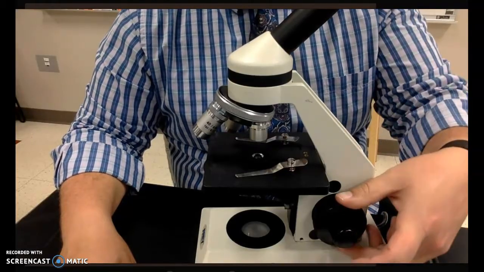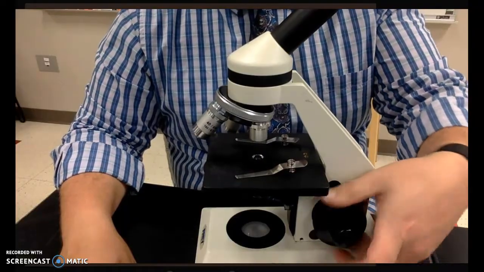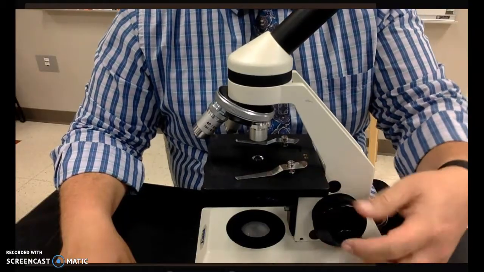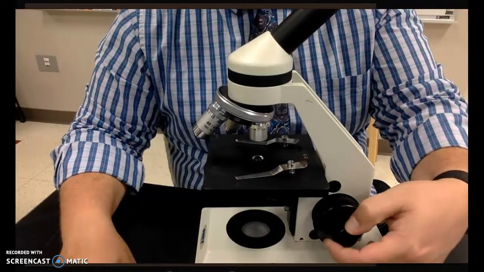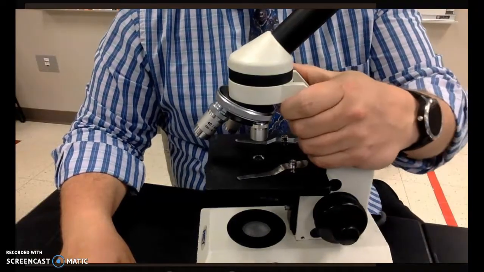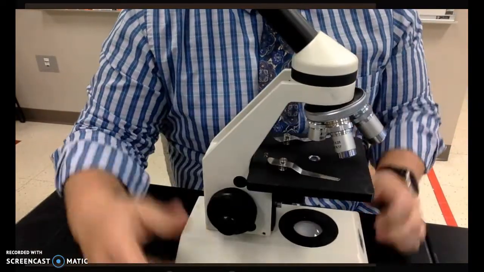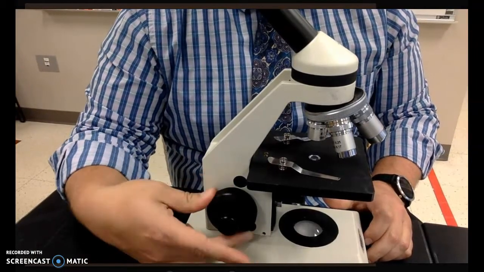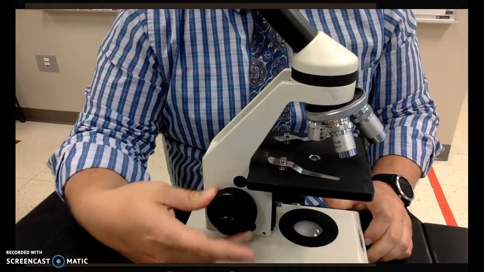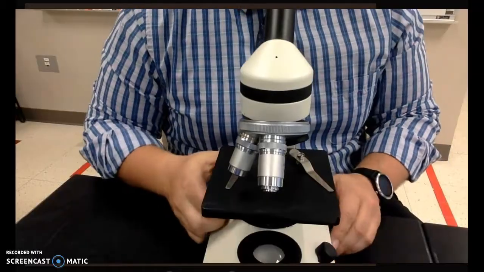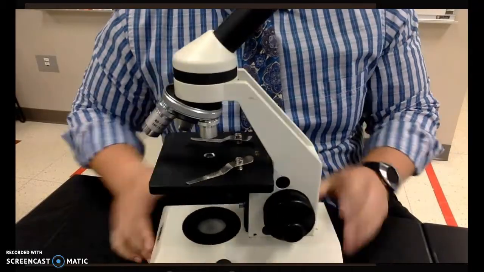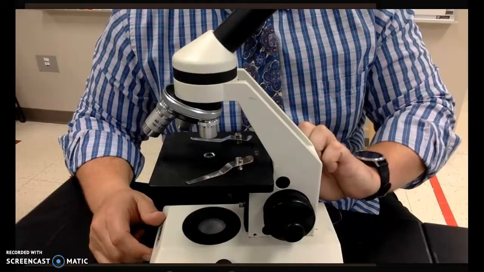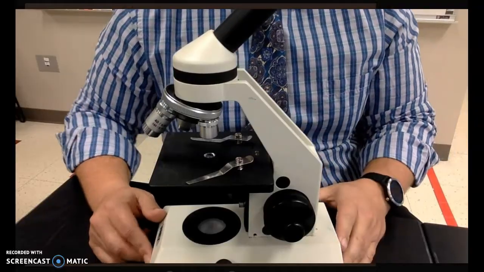The larger knob is known as the coarse focus knob. The smaller knob is known as the fine focus knob. These knobs can be found on either side of the microscope. And when you rotate them, you will notice that they spin on either side. You probably can't see that spin. That's okay.